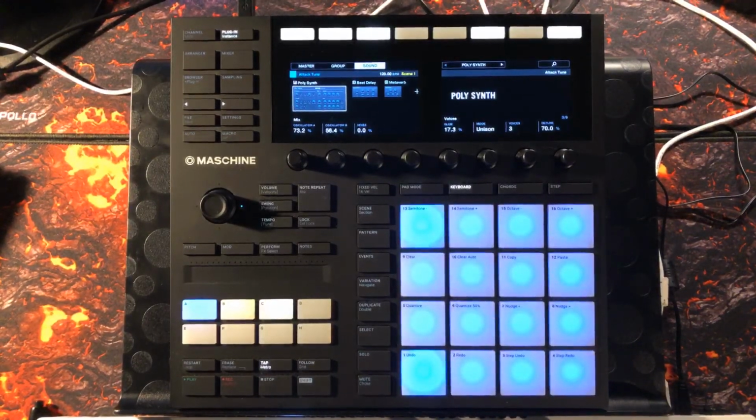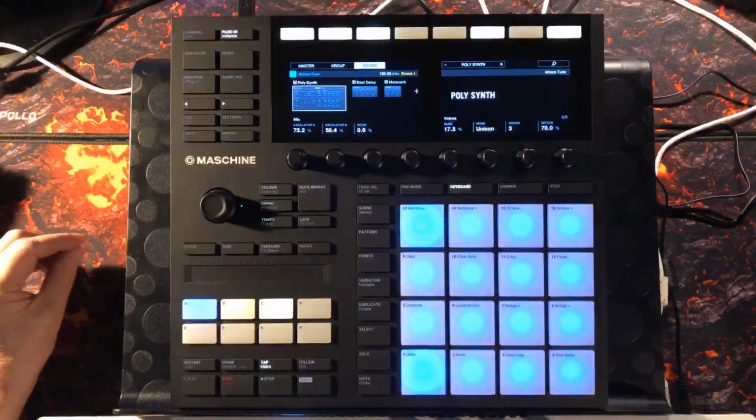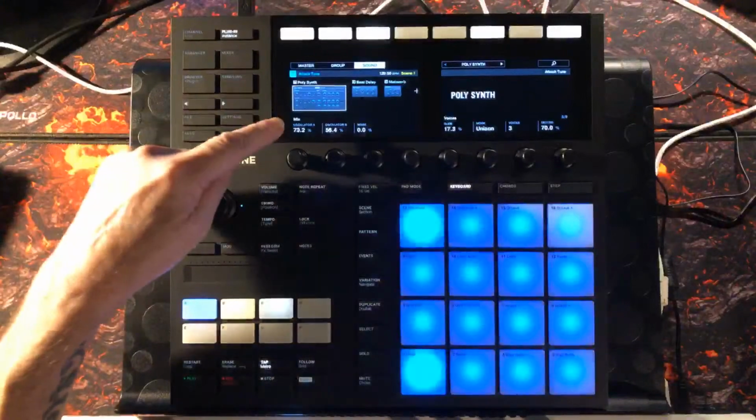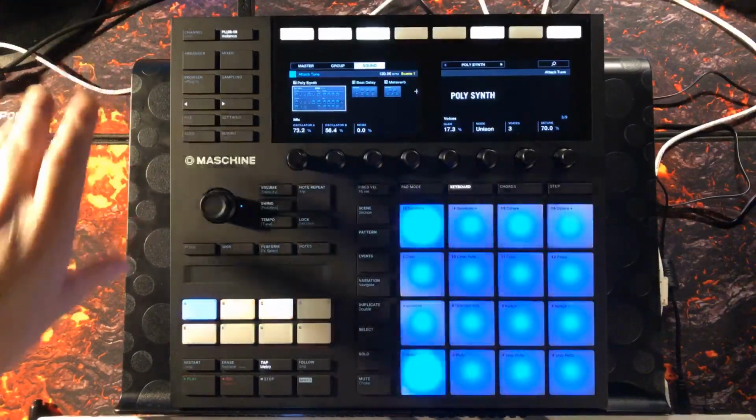This evening we are taking a look at Maschine Mark 3, but we're also taking a look at the new PolySynth, which is the main reason for the video, the live stream.